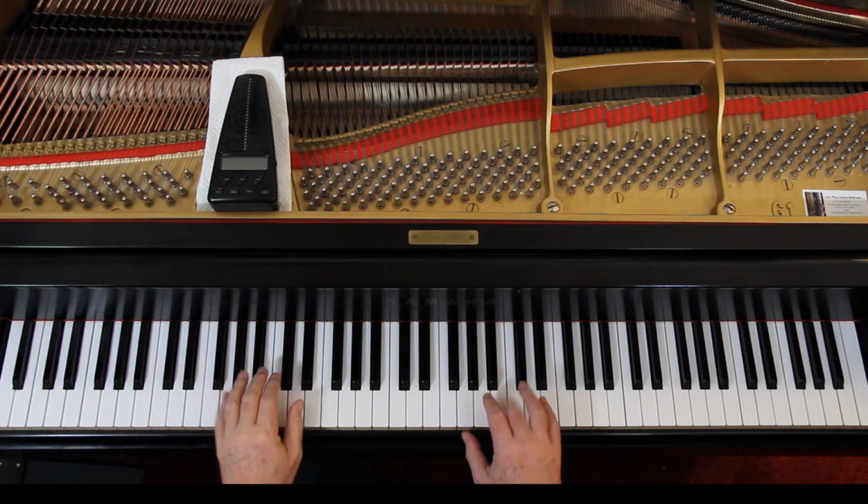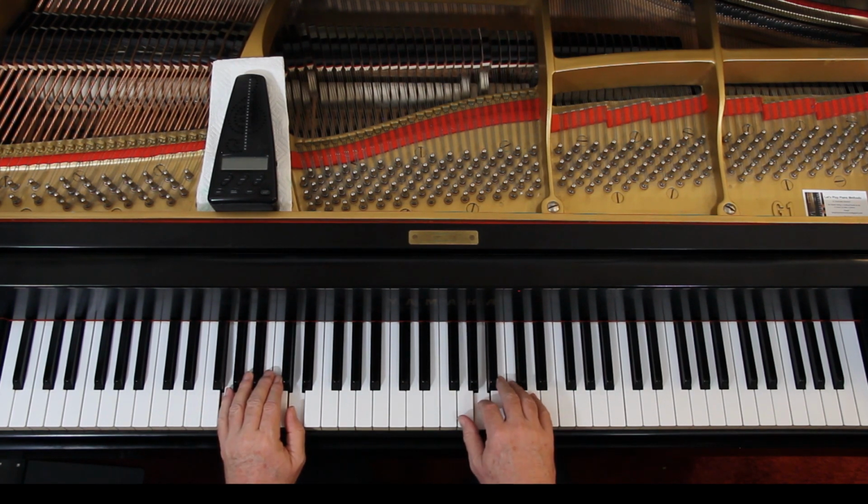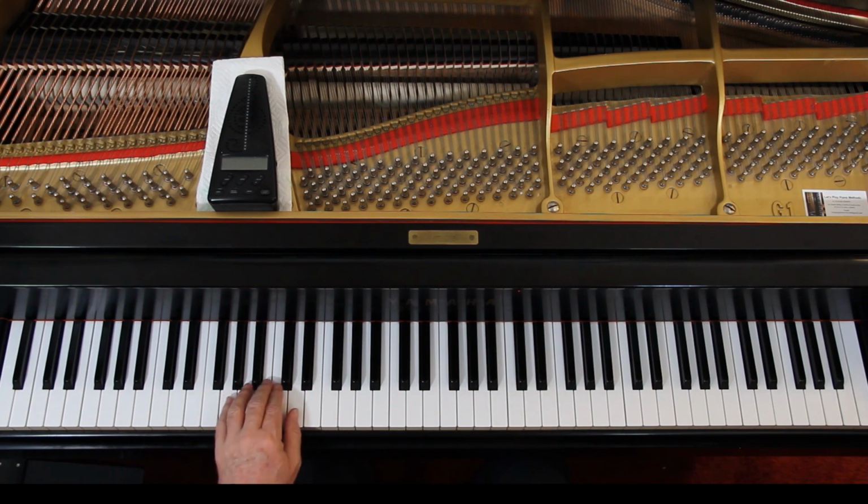In the second line, it's loud. And it gets softer. And here, the left hand is tied. See, for both, don't play it again. See, it's dying away on its own. So again, the second line.